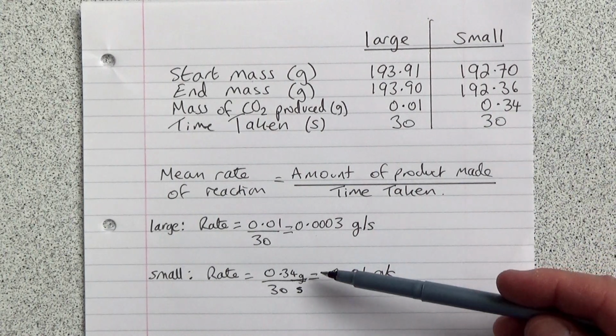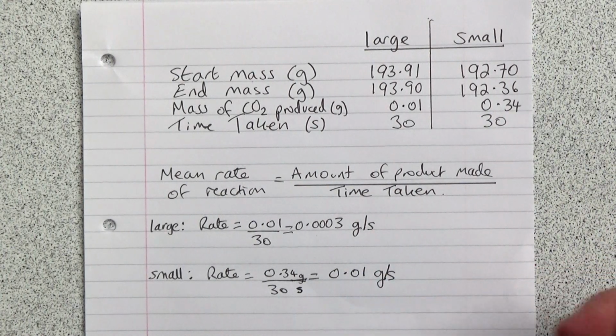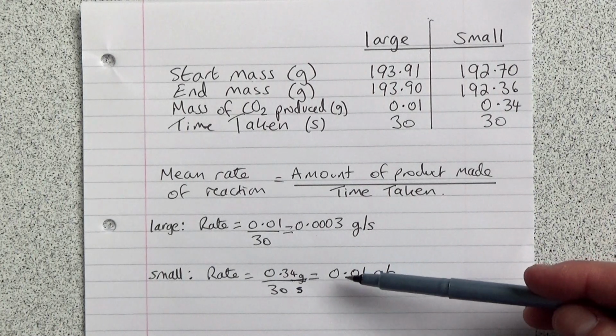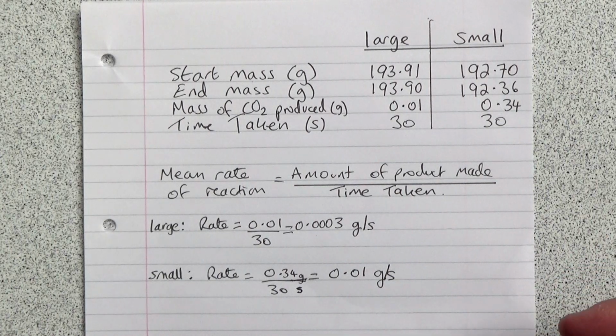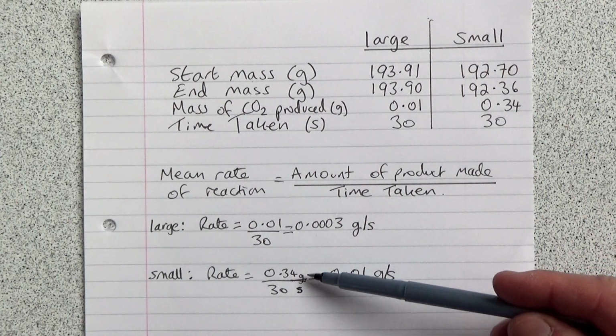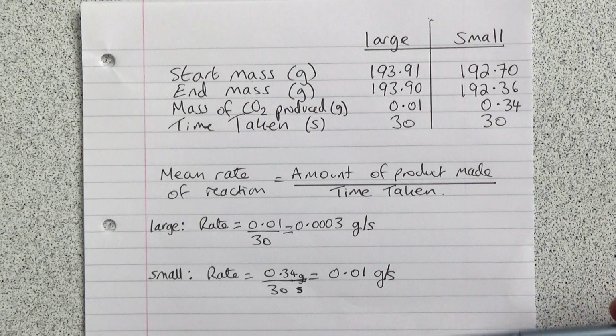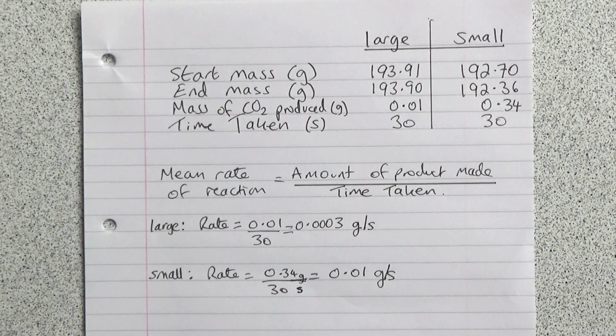So 0.34 divided by 30 gives us a rate of reaction of 0.01. Now the units for the rate of reaction in this case is going to be grams per second. So we can see that the small pieces of calcium carbonate reacted much faster than the large pieces. So why is it that that happens?